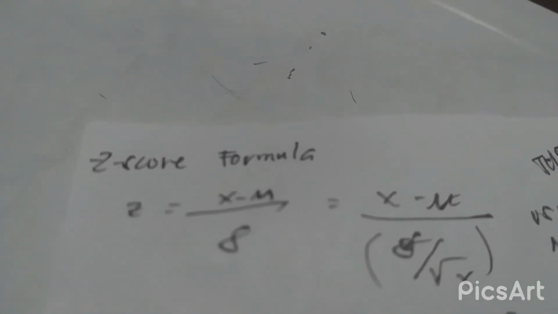So the formula will be x minus 3.05 over 0.29 over the square root of n. Using the formula, we have the z-score of negative 1.08. Negative 1.08 gives 14.01%.